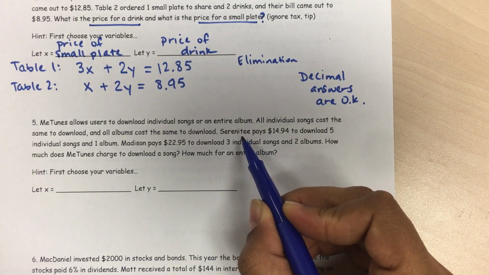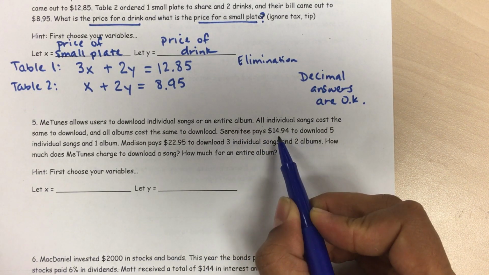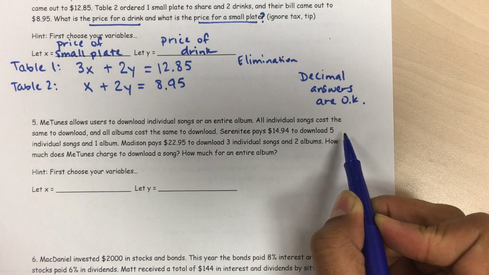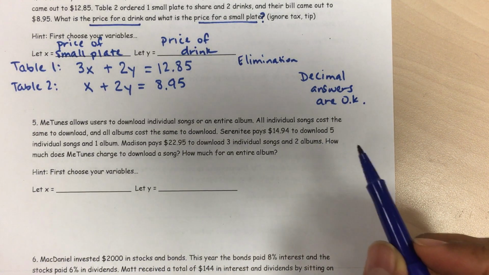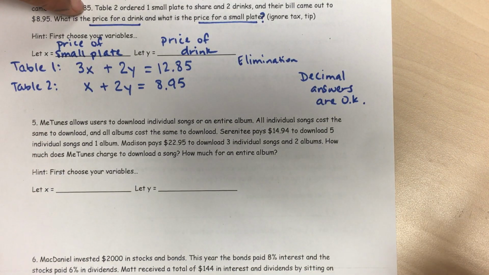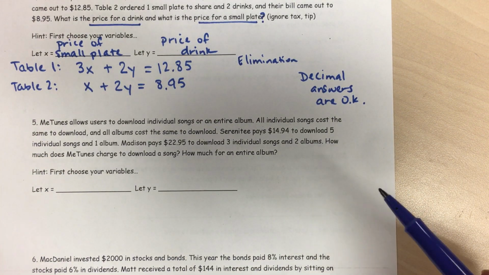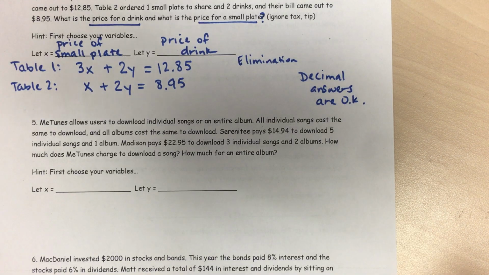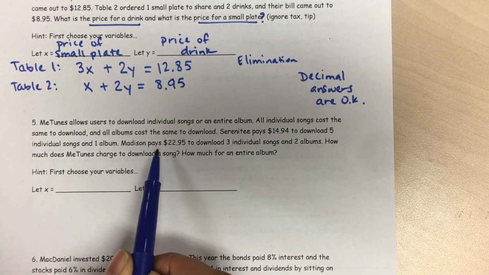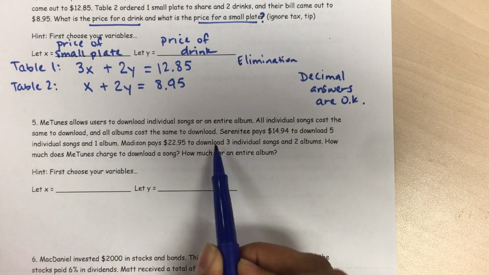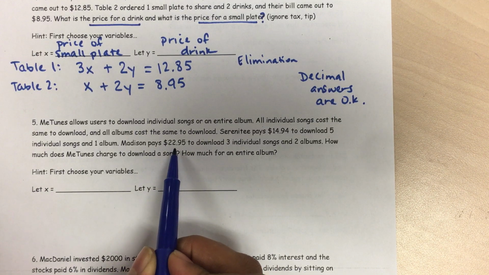Serenity, who is a girl, pays $14.94 to download 5 individual songs in one album. This is kind of like in problem 1, where it was talking about table 1 did this, and this was their total. Table 2 did this, and this was their total. It's going to be the same here. Serenity did this, and this was her total. Madison did this, and this was her total, okay?